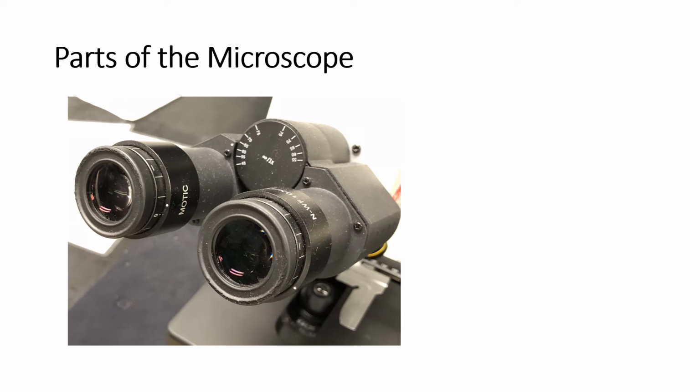I want to go through some of the parts of the microscope in a little bit more detail. The first part I want to talk about are the oculars. Remember, the oculars are close to your eye. So these are binocular microscopes, bi meaning two, because there are two ocular lenses. And these ocular lenses magnify by 10 times. And the ocular lenses, you can adjust them. They can slide around this knob, so you can increase or decrease how far apart they are from each other.